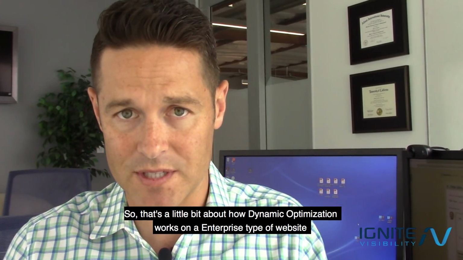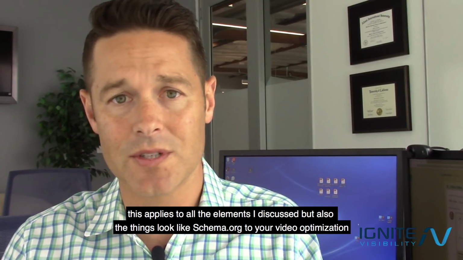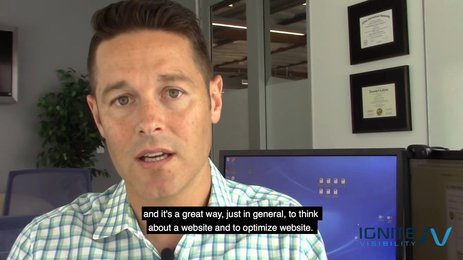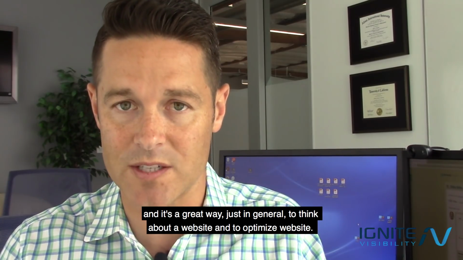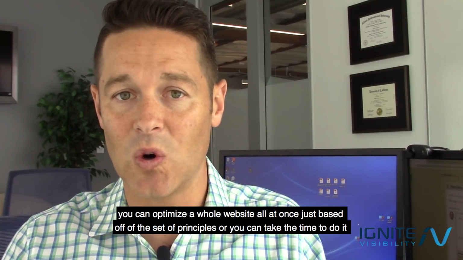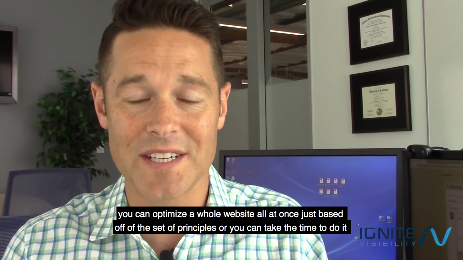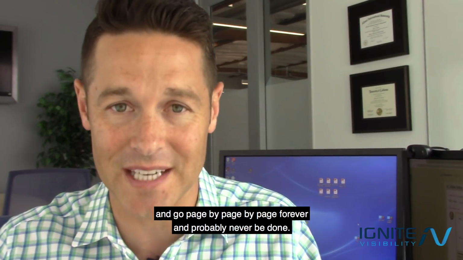So that's a little bit about how dynamic optimization works on an enterprise type of website. This applies to all the elements that I discussed, but also to things like schema.org, to your video optimization, and it's a great way just in general to think about a website and to optimize a website. You can optimize a whole website all at once just based off of a set of principles, or you can take the time to go page by page by page forever and probably never be done.